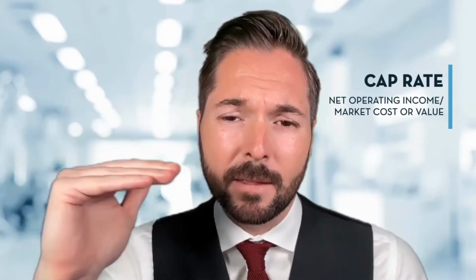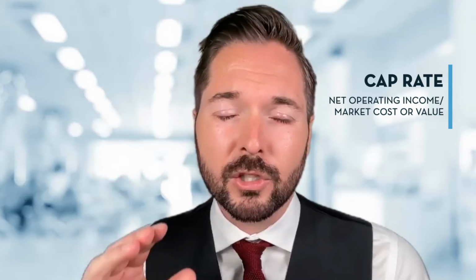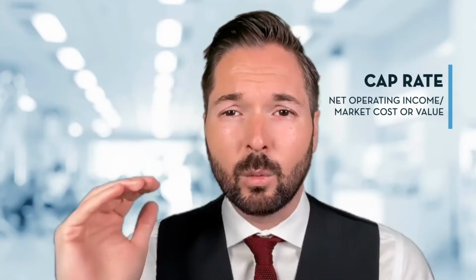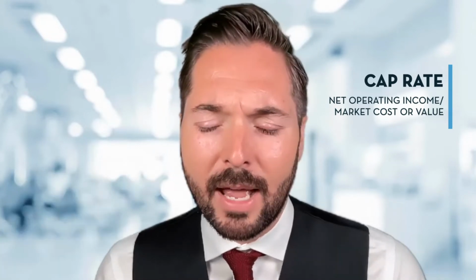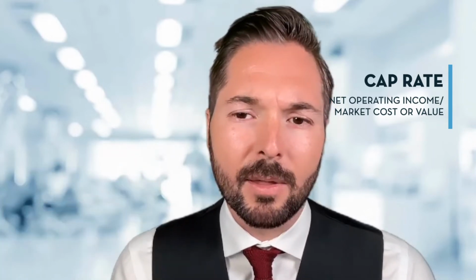So said another way, a cap rate could be a number that helps investors convert a property's income into value. So let's take a look at that. If you take the income on a property divided by the cost or the value, that's what gives you the cap rate. Keep in mind that this is one way, but certainly not the only way, of measuring a rate of return when it comes to an income generating commercial property. And when I mention taking the income divided by the value or the cost, we're talking specifically about the net operating income divided by the market value or cost. That's what gives you the cap rate.